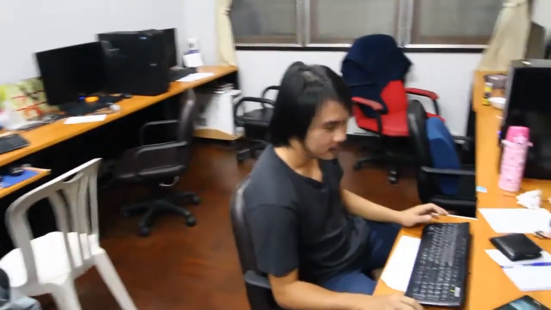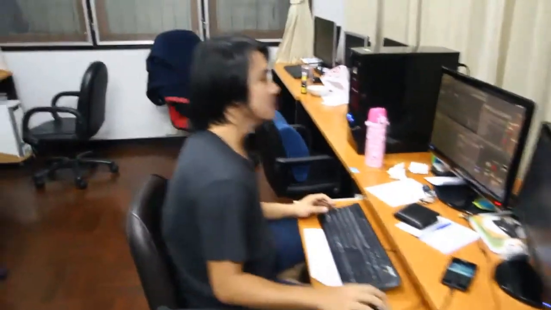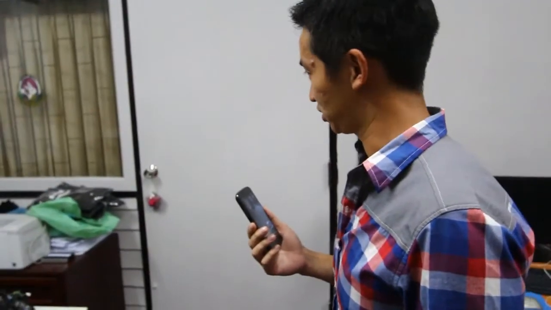Let's see. Oh. Yeah, so I don't know if I'm not allowed to show the screen, but he's working on something. Here's one of the workstations. And then there are also some IT things that they have to do to make sure everything's running smoothly.